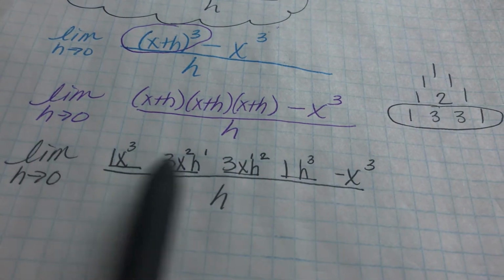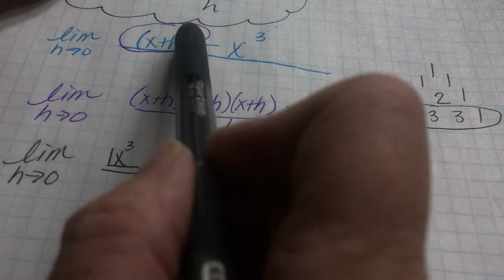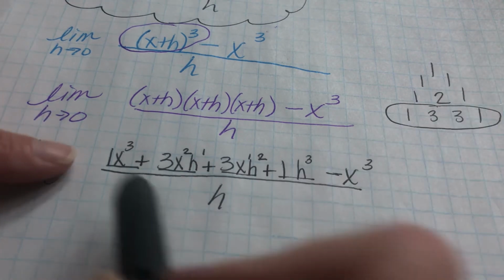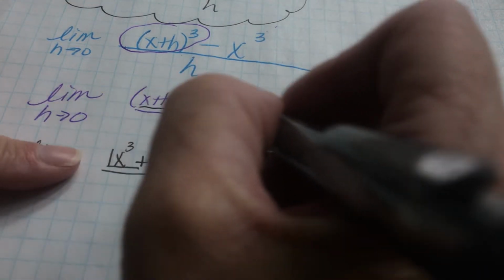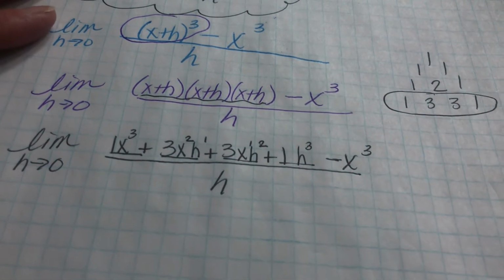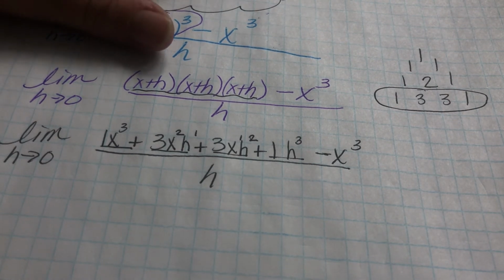And you can tell you did it right because all the exponents add to 3. And then you just put plus signs in between them. So there is what you get when you distribute or multiply those together. Ta-da! Of course, you could just FOIL. I just like to show off and use the binomial theorem.